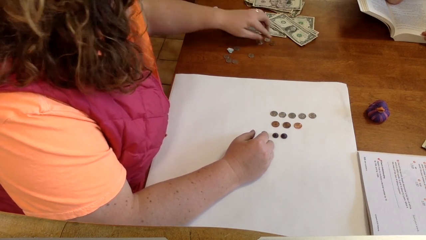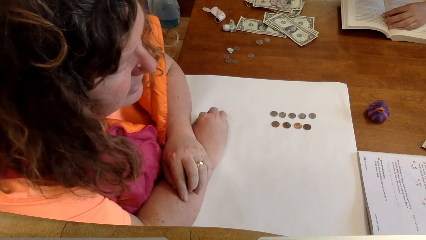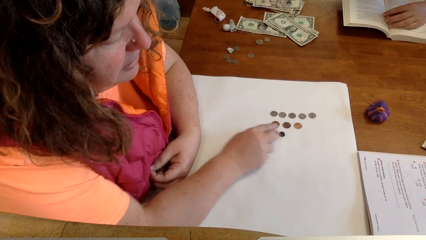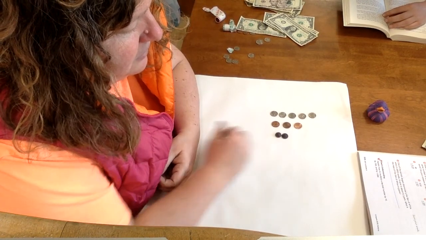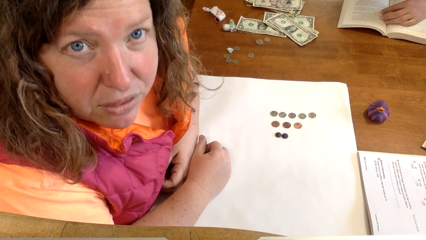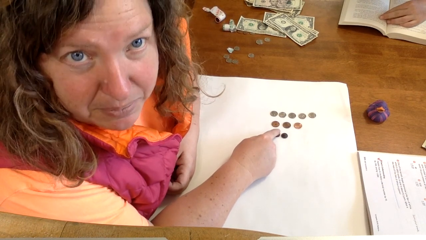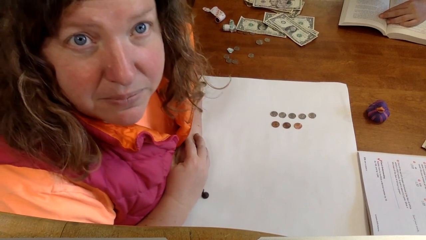Hold on, can't find. Oh, there we go. Are these 2 chocolate chips enough to trade in for one more penny? Or are they a small enough amount that we just get rid of them? 2 chocolate chips, 2 1,000th pieces. Well, there's only 2. Remember, if it's 0, 1, 2, 3, or 4, we just get rid of it.